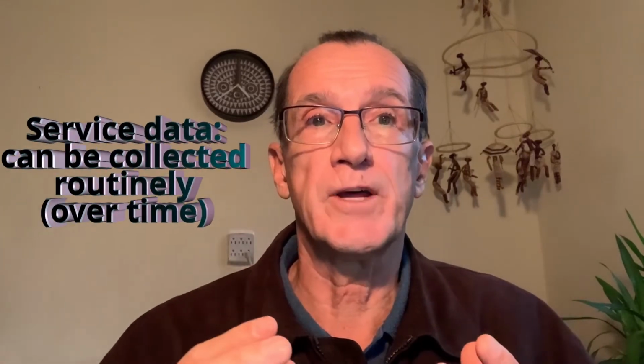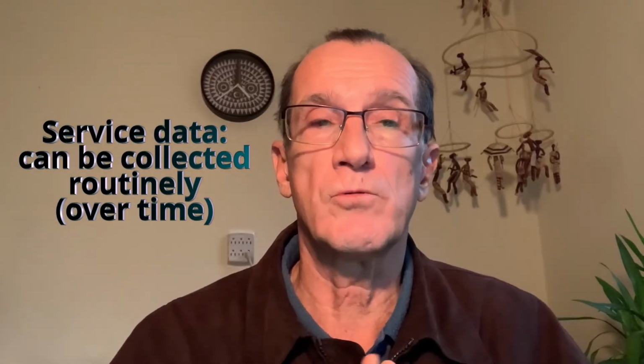So your data is going to be different in many ways, because one thing you're able to do with services is collect it longitudinally. Why? Because it's routine data. And this is where we come into what we call information systems, in this case the health information system.